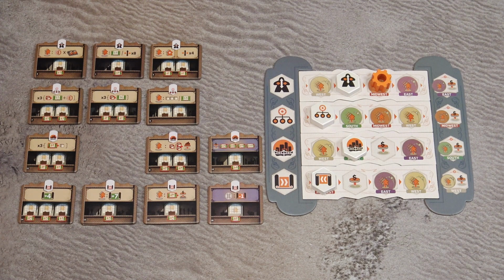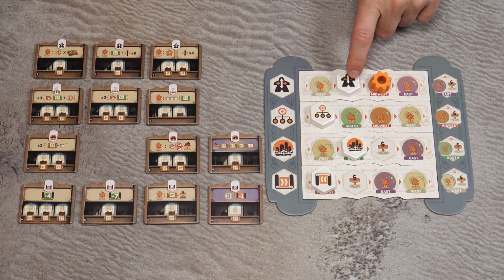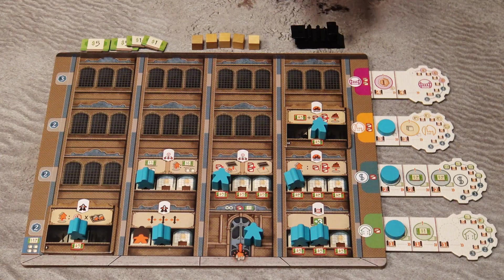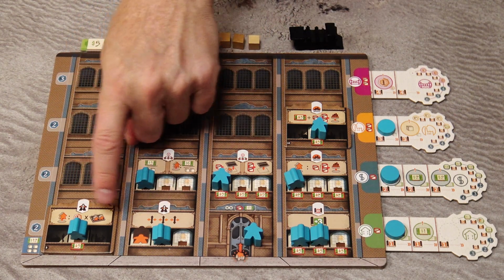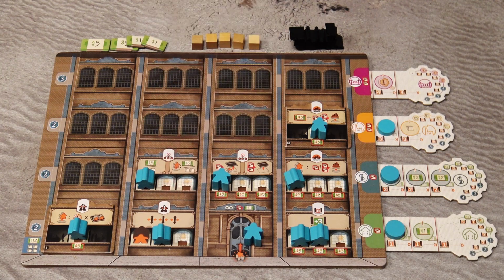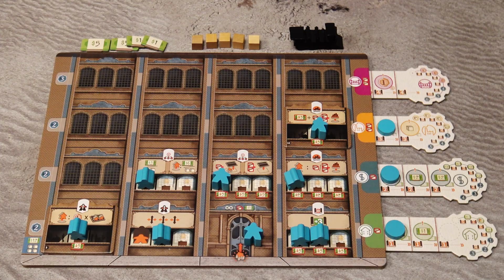Then in the third step of the round, after the events are resolved, players may activate the selected department. In this example, it would be this HR department. Starting with the first player and then continuing in a clockwise direction, each player may activate all the departments of the selected type. Only after one player completes their turn, the next player can start their turn.